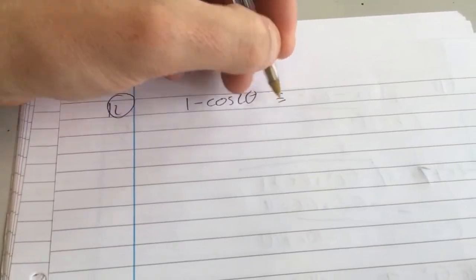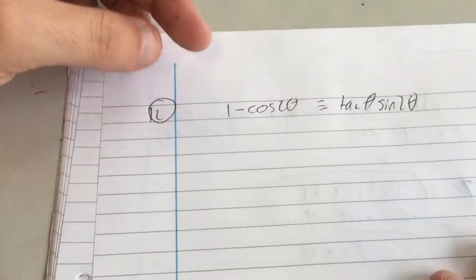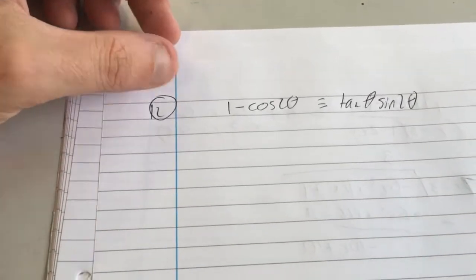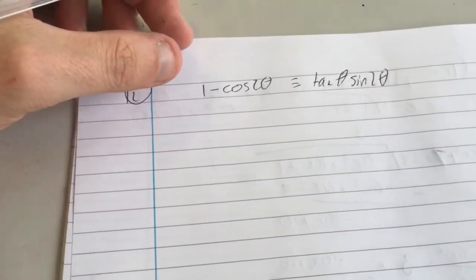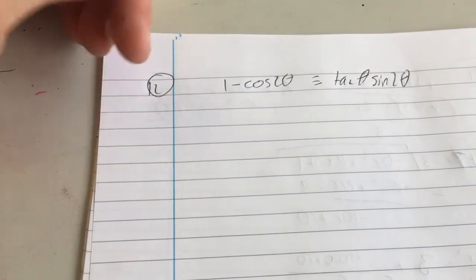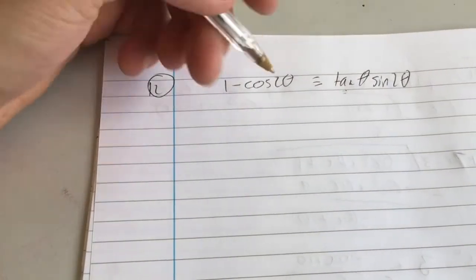Cool. Alright, so trig next. We've got to prove that 1 minus cos 2 theta is the same as tan theta sine 2 theta. Right, so with this one, few options really. We could use the left hand side or we could use the right hand side. I think for this one, it might be easiest to deal with the right hand side first.